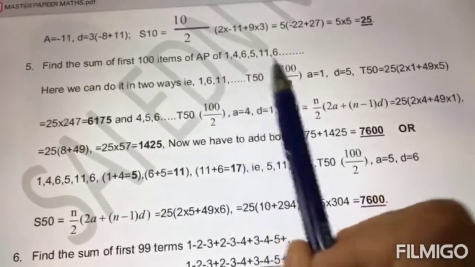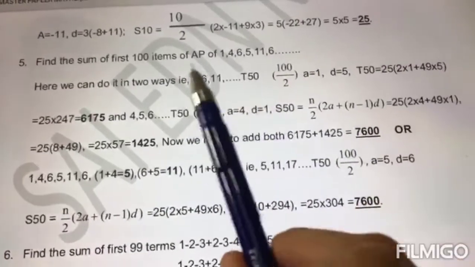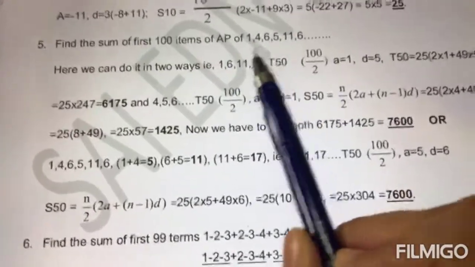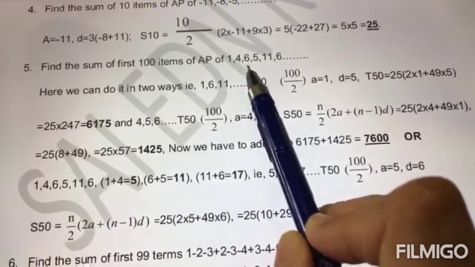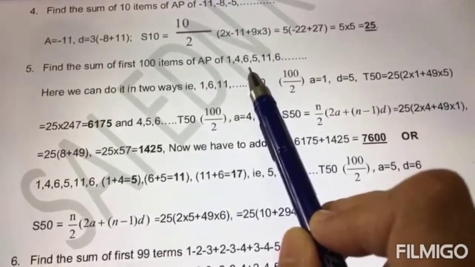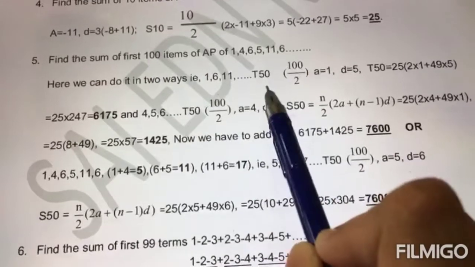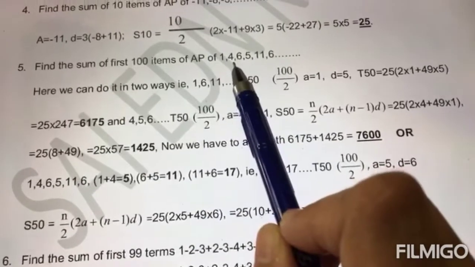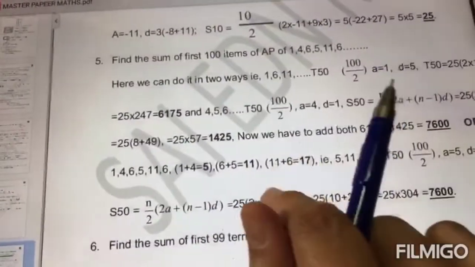So in this case, we have to divide the series into two sequences, one sequence which has a certain pattern and the other one a different pattern. That is, there will be two arithmetic progressions. How do I know? Just look at what is common. See, 1 and 6, what is the difference? 5. 11 and 6, what is the difference? 5. So we can take this as one series. The number of terms here will be 50, because we know it's 100 items. The second arithmetic progression will be 4, 5, 6. The difference between 5 and 4 is 1, 6 and 5 is 1. So that will be your second arithmetic progression.